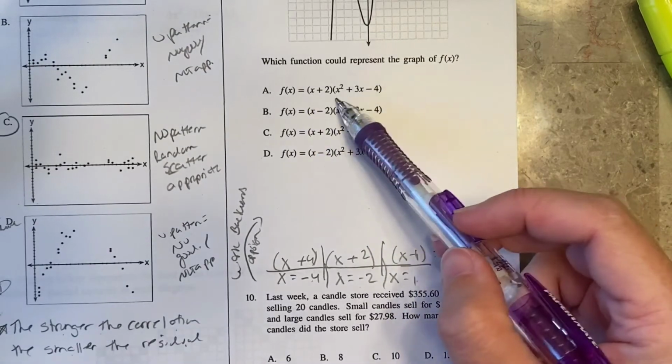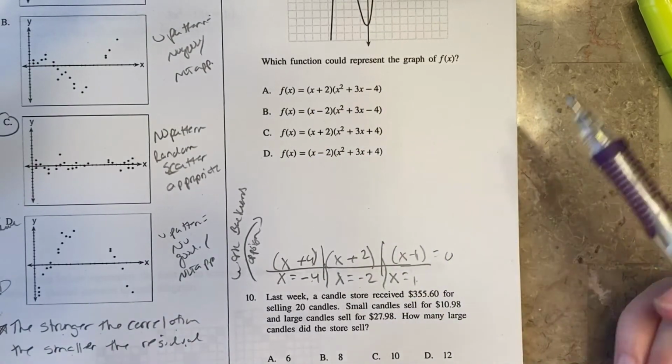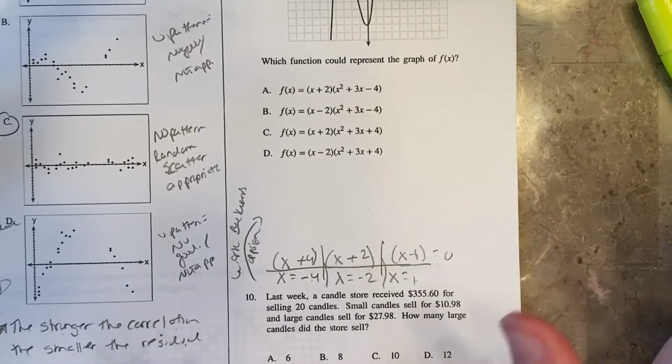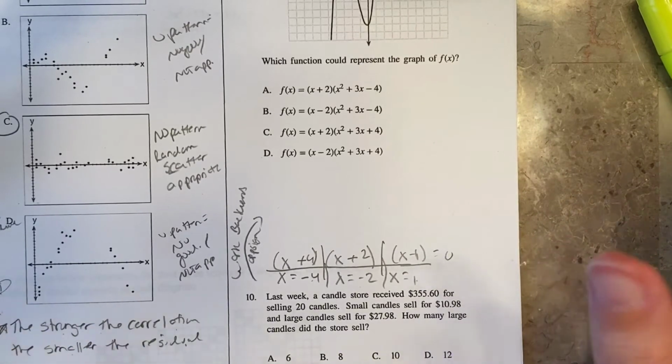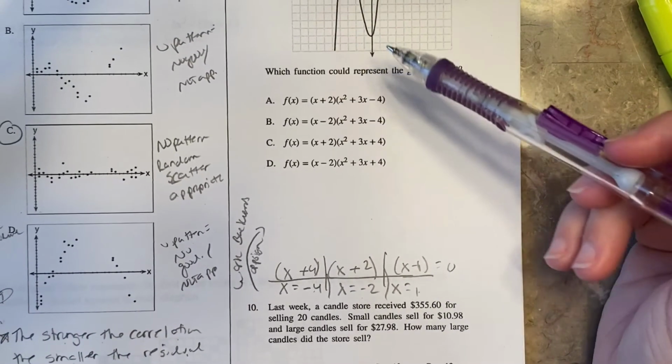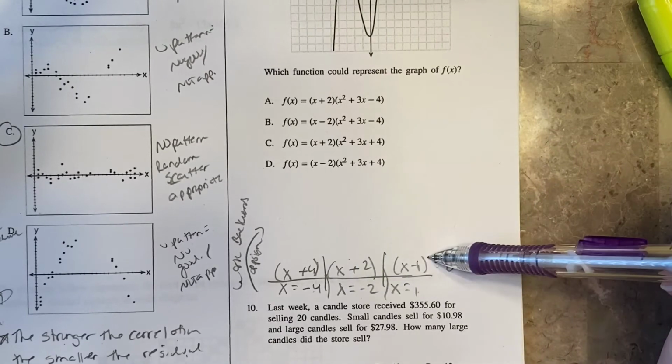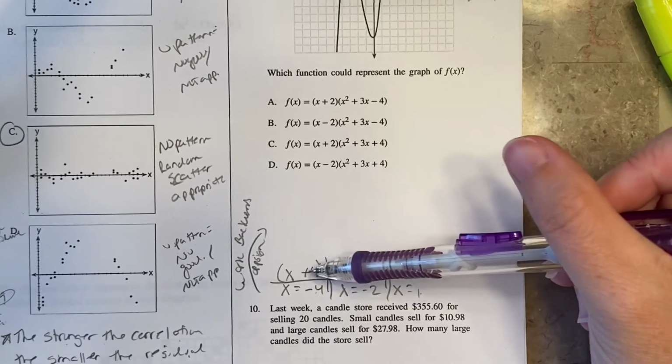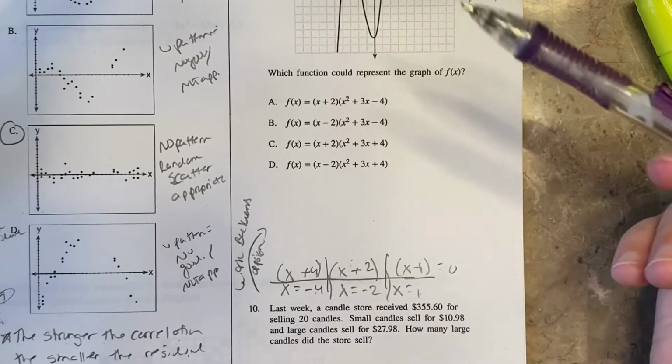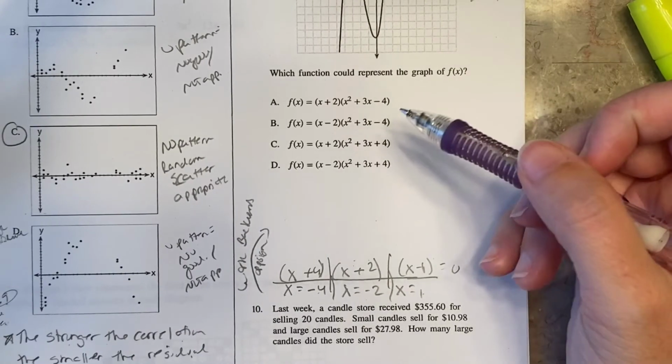So now we just compare and see which one matches, and there's no match. So this one is an even more difficult one. They're so mean, the Regents people. Okay. So what they did is that instead of having 3 factors, to make it a little more difficult, they took 2 of the factors and multiplied them to get a trinomial. Okay, they did double distribution.